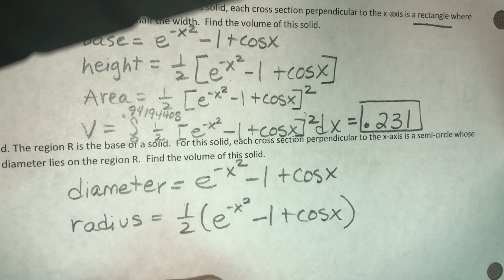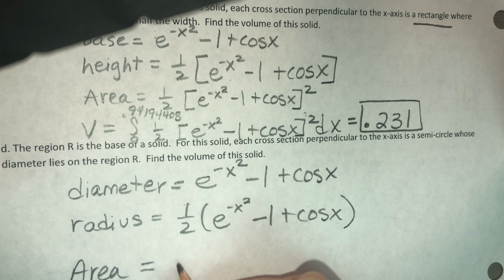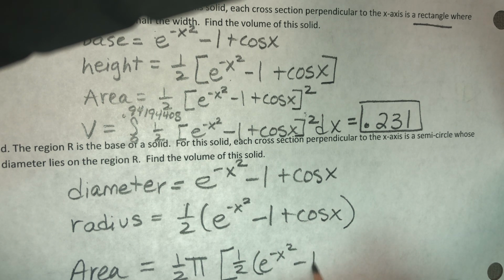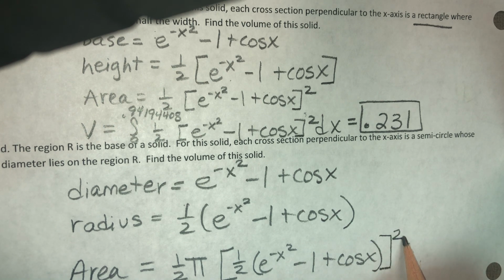So the area of the semicircle is going to be half of the area of a circle, 1/2 pi r squared, so 1/2 pi times the radius, which we just wrote down, 1/2 times e to the negative x squared minus 1 plus cosine of x, squared. So 1/2 pi r squared.